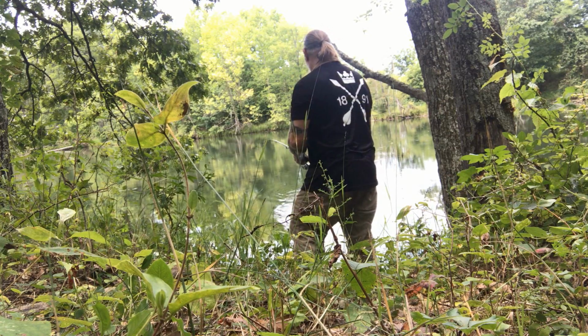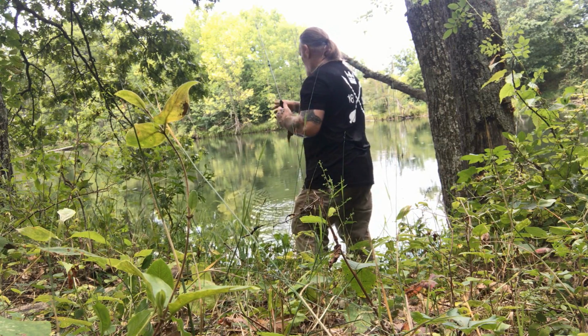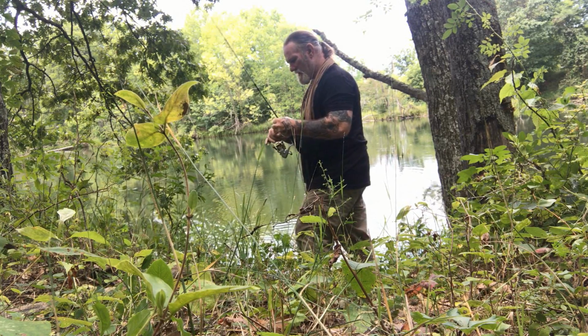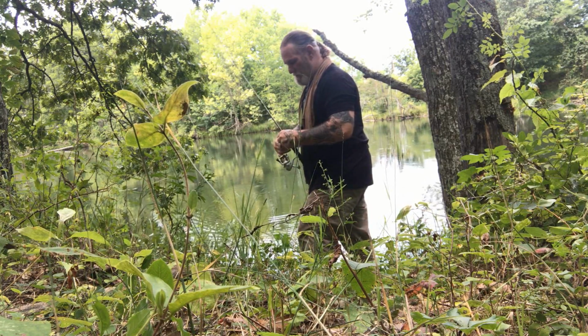Things won't leave it alone. Little warmouth bluegill are just tearing that thing up. They will not leave that rooster tail be.